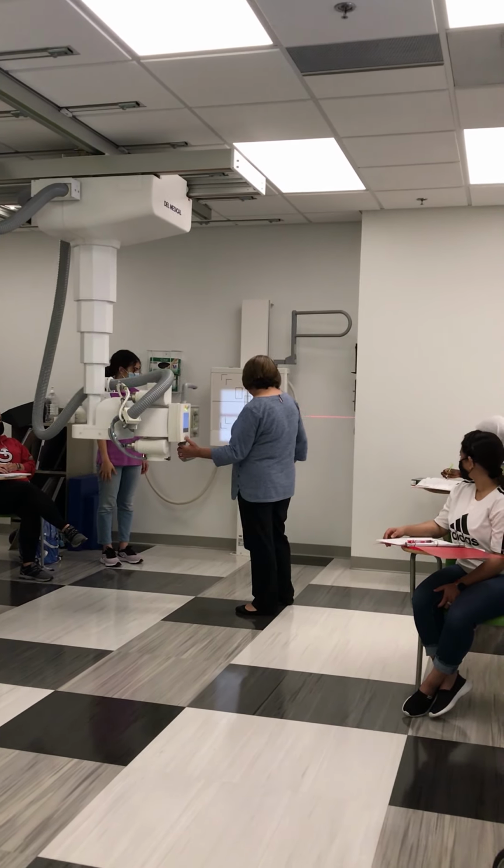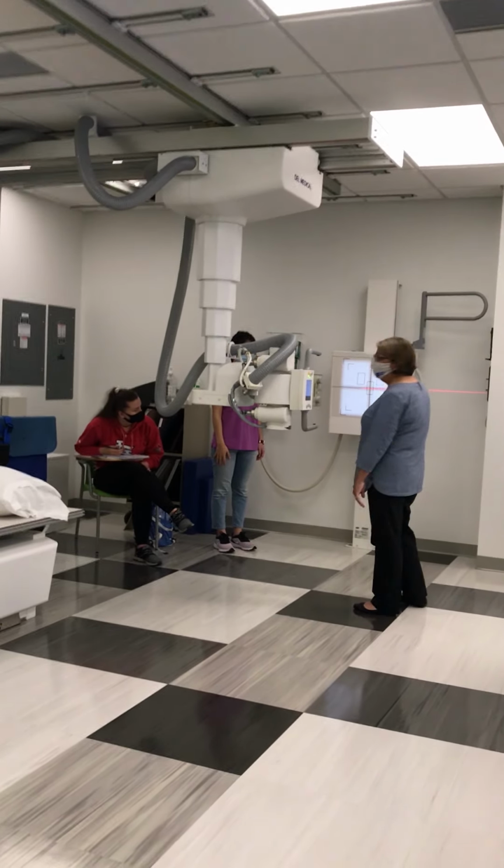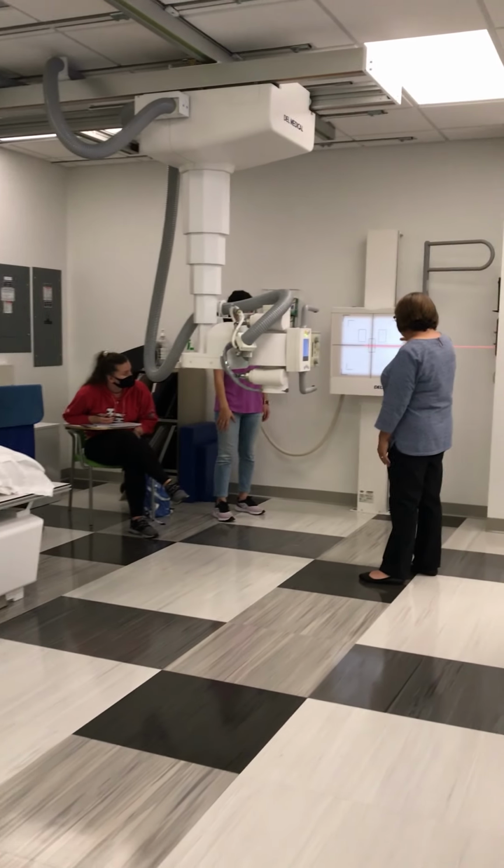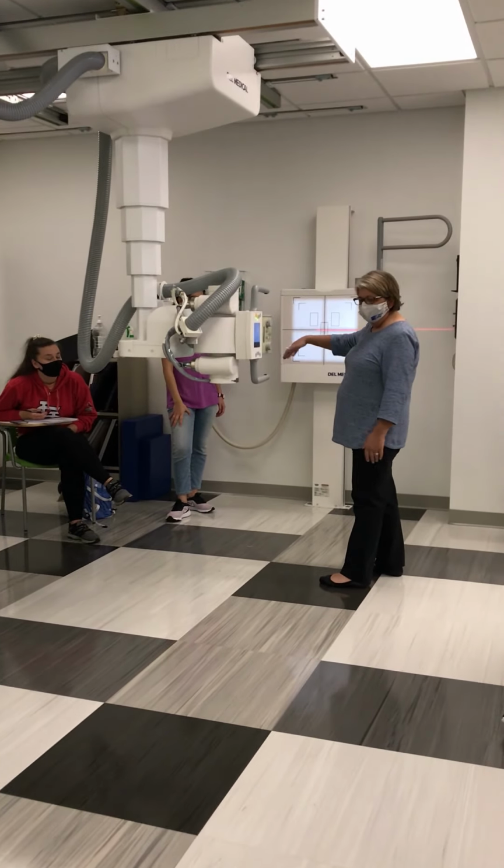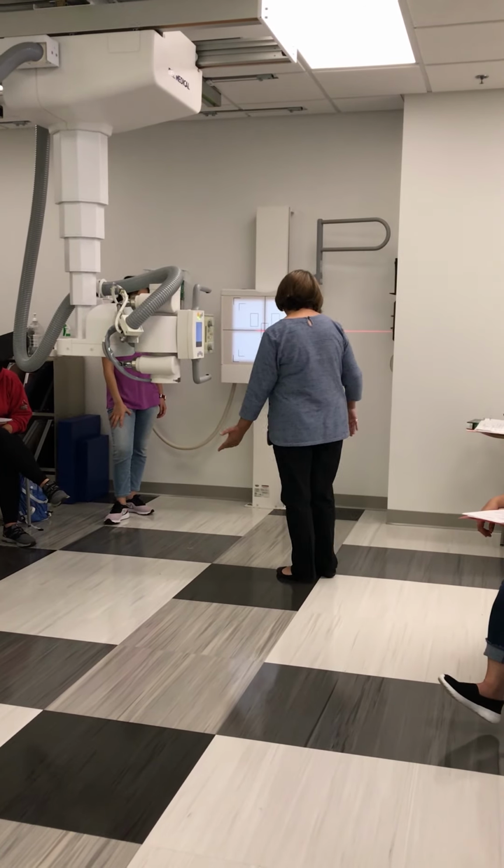And my patient in place here, now I'm going to center. When I have my tube in detent, the default is for the collimation size to expand to 17 by 17 inches.